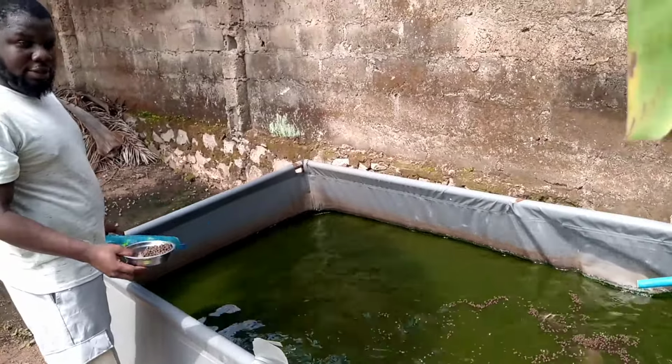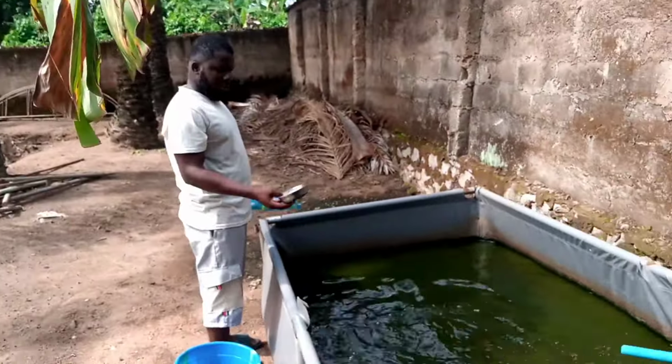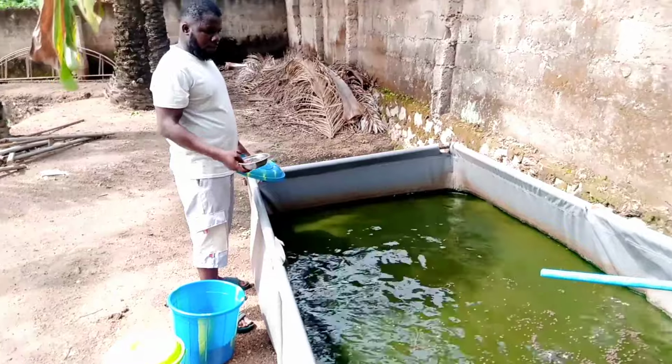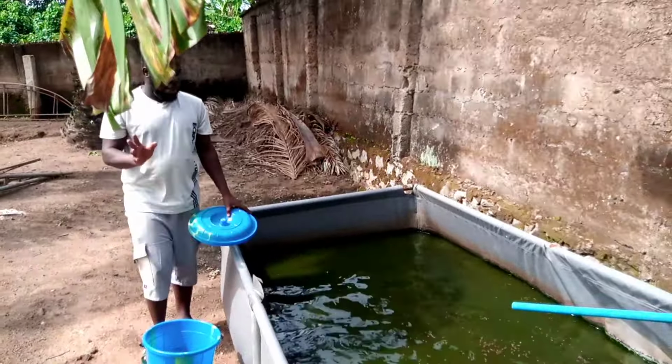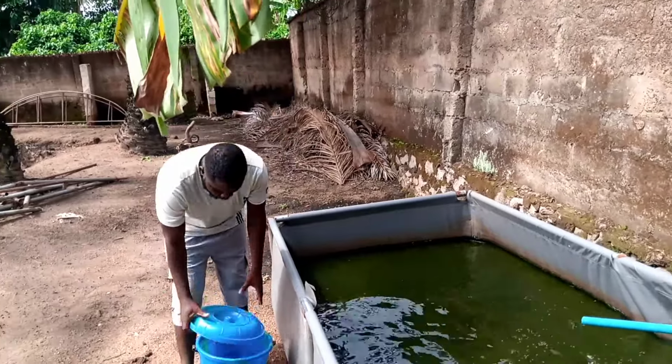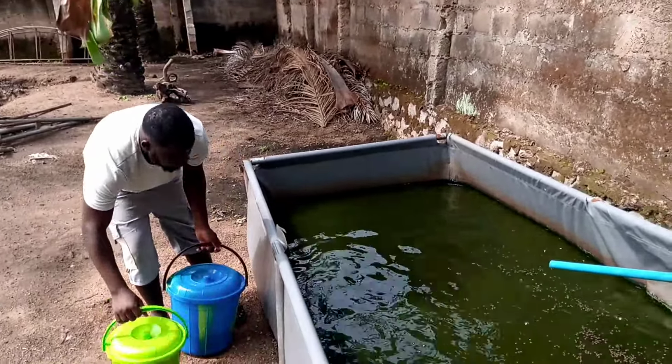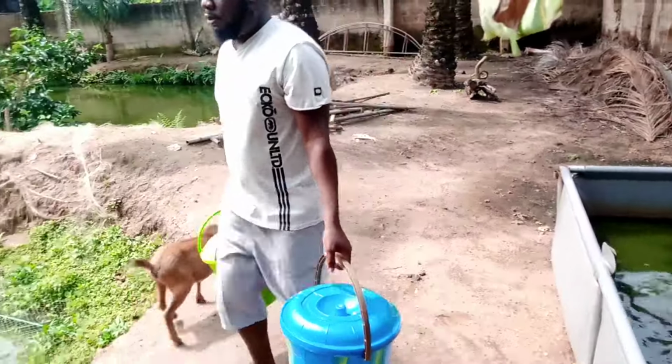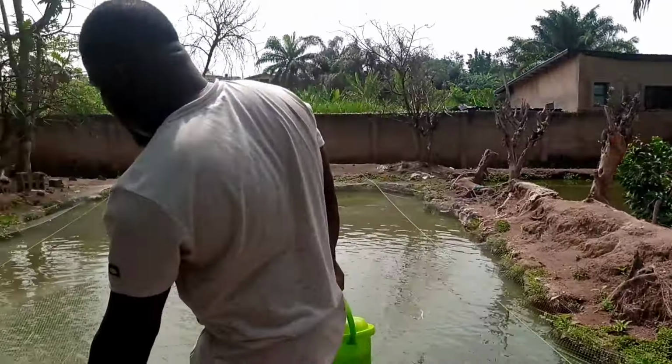So the water is back, it's due for changing. So that's why you see that the level of consumption is low. So since I'm saying that, I will not bother to give them any feed anymore. I will just look for the procedure for changing of my water. So let's move to the next.